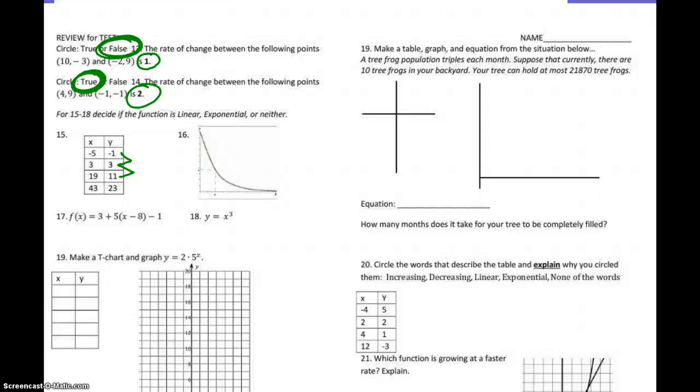We were deciding whether number 15 is linear, exponential, or neither, so we need to go through and find the slope and see if it stays constant the whole way through, and if not, then we'll decide whether it's exponential or neither. So if we look from -1 to 3, that's going up 4, and if you don't know, you can always do bottom minus top.